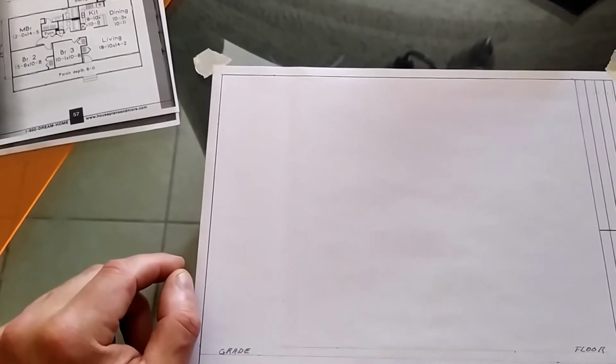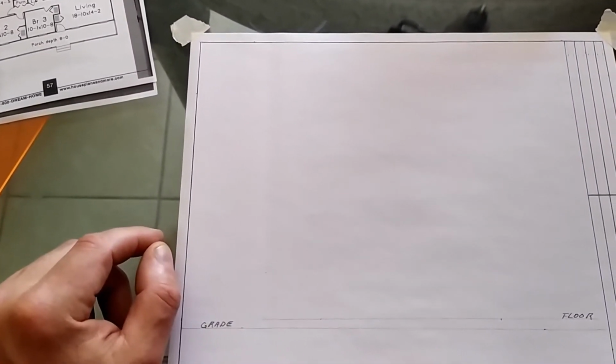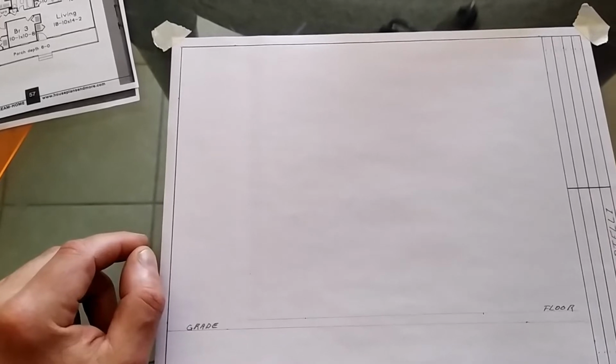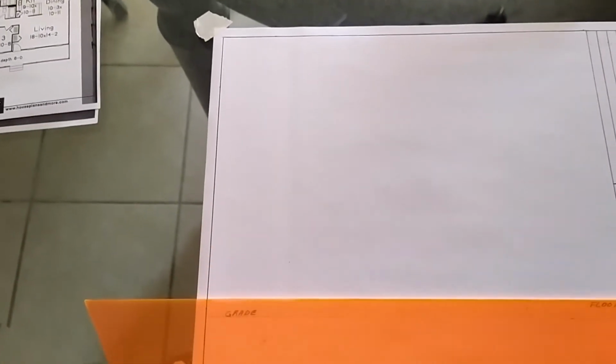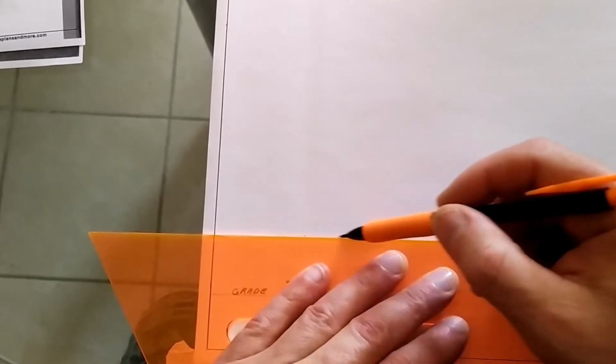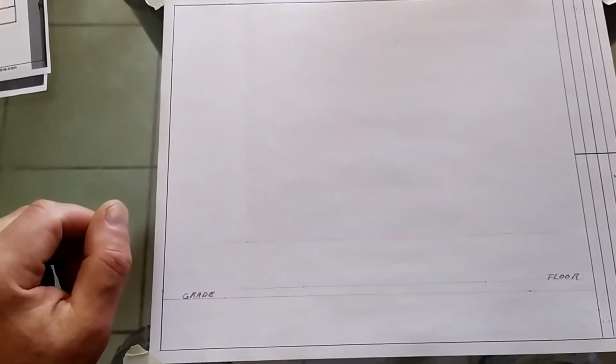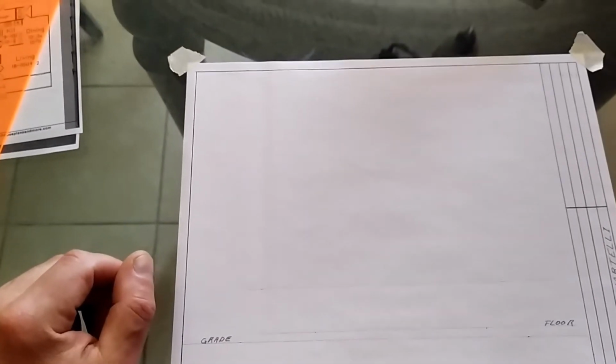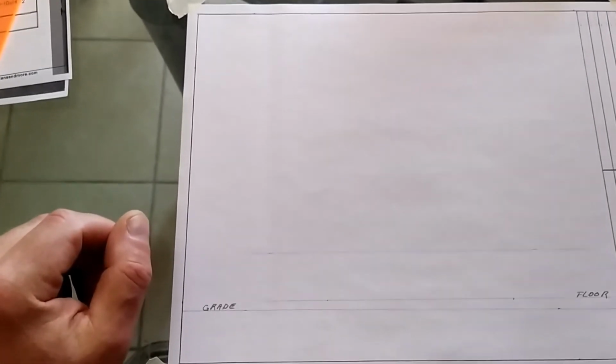Okay. So what that is going to be is the top of your ceiling. Very important.